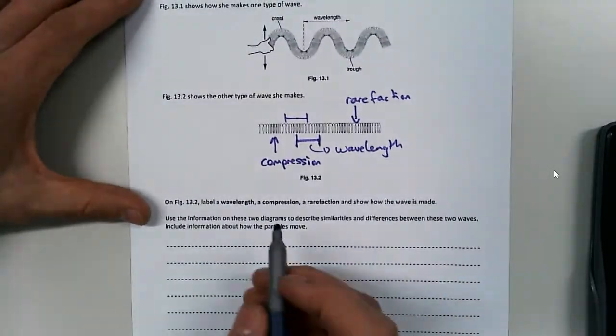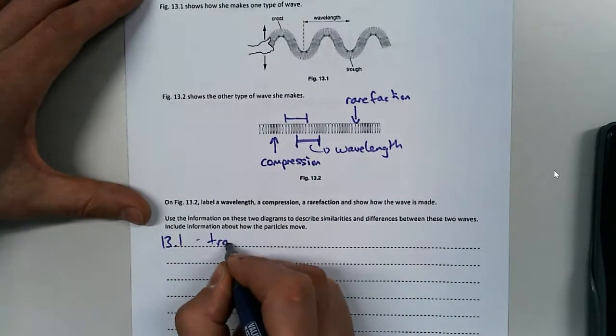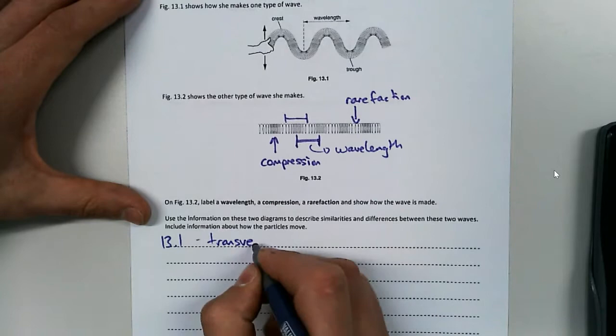Let's start with 13.1, the top one. What can we say? It's a transverse wave.